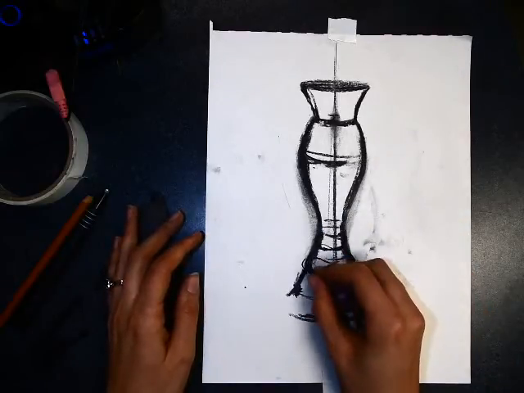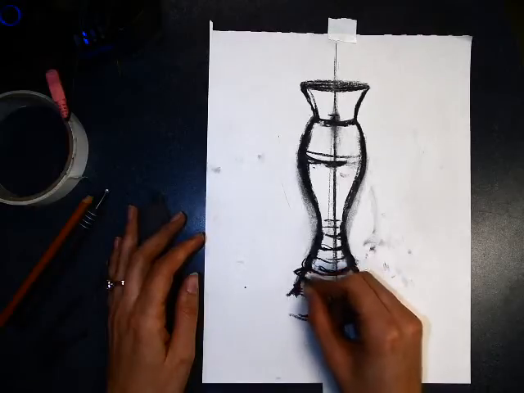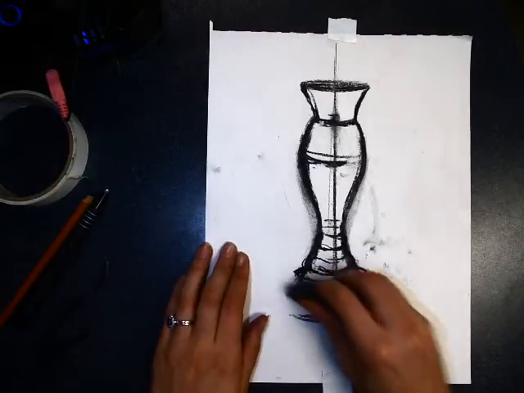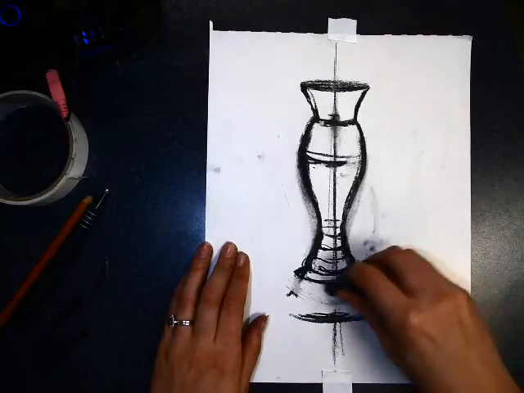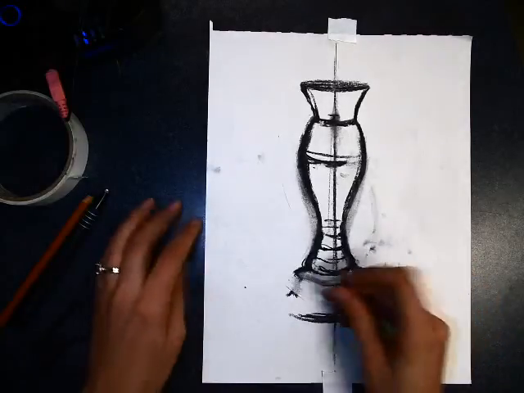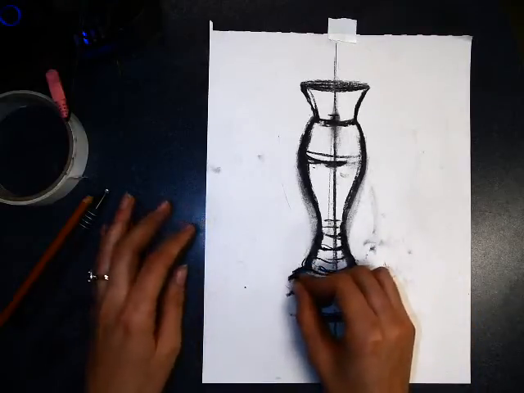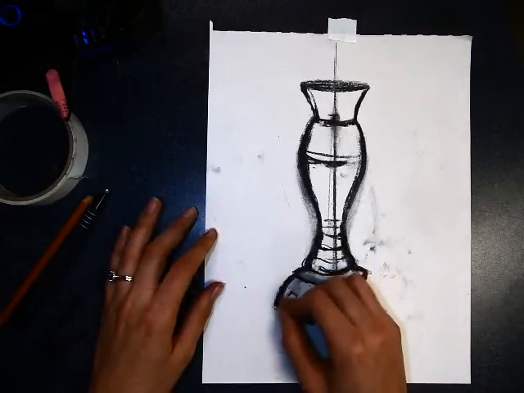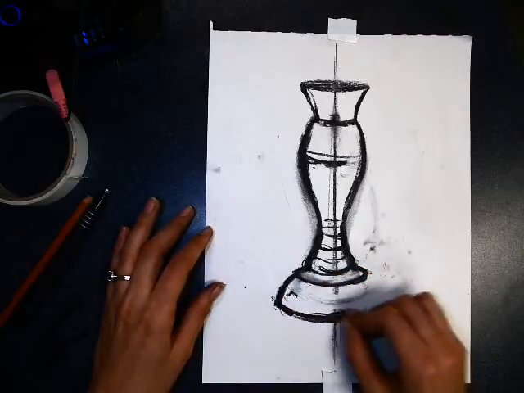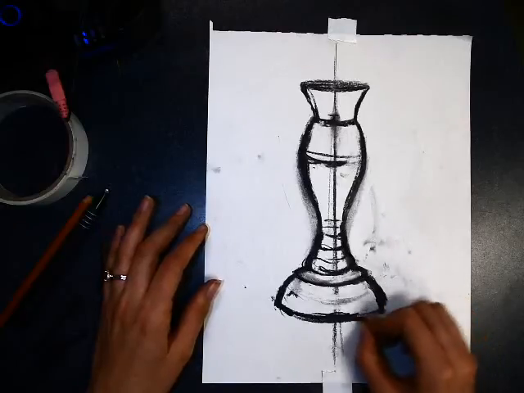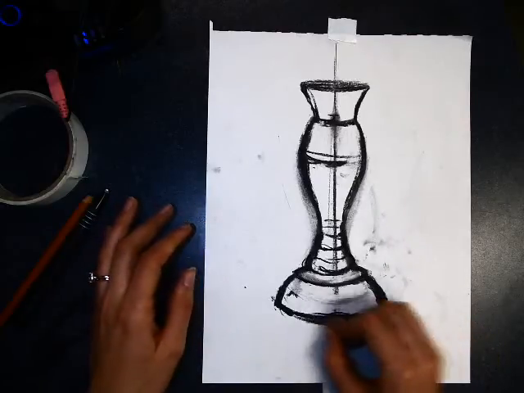So now this is the area where it comes out a little more. So I'm going to erase that because that's confusing. So it's okay to get confused. It happens. I'm finishing off the very bottom of this form as I go.